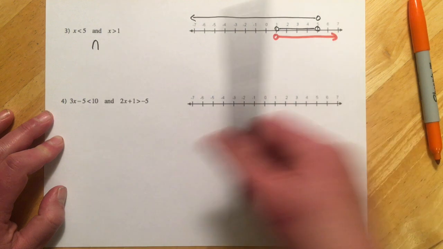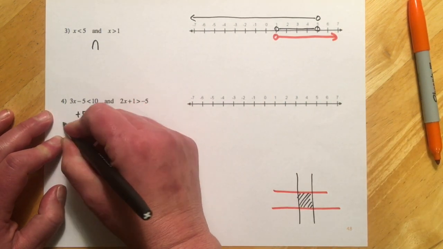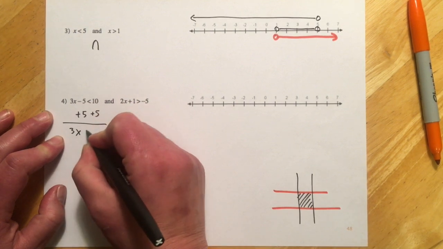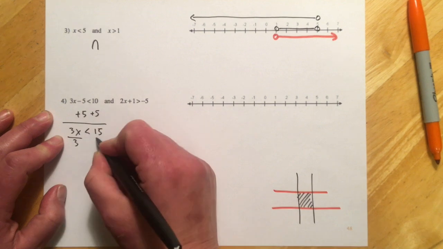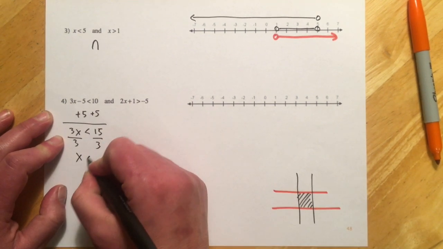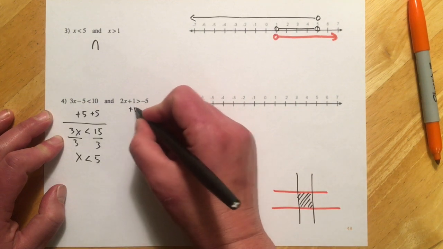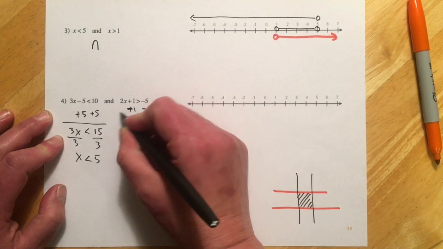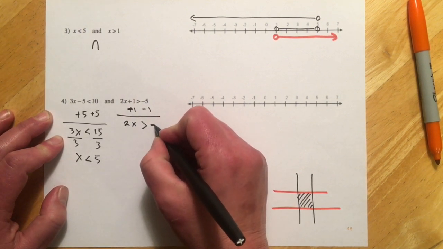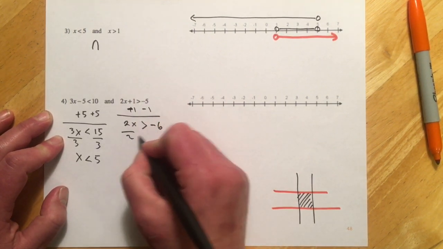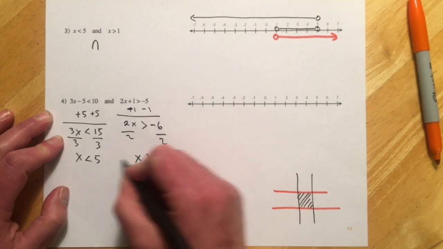This one, similar. Again, you just have to do a little bit of algebra to get it there. So add my 5 over, 3x is less than 15. Divide the 3 on both sides, and x is less than 5. Here I'll add my 1 over. Oops, nope, I'm going to subtract my 1 over. I get 2x is greater than negative 6. Divide the 2. x is greater than negative 3.